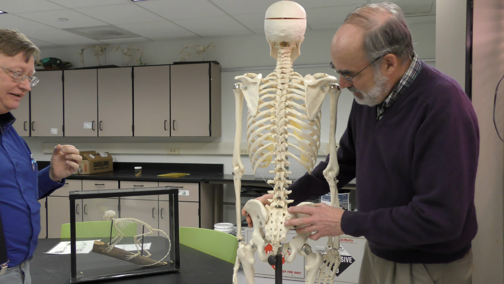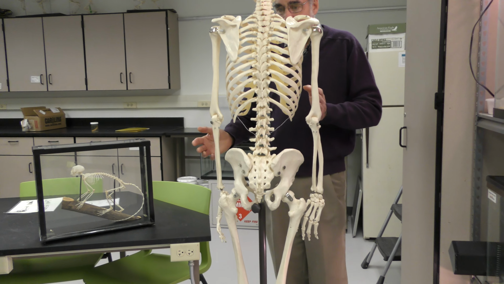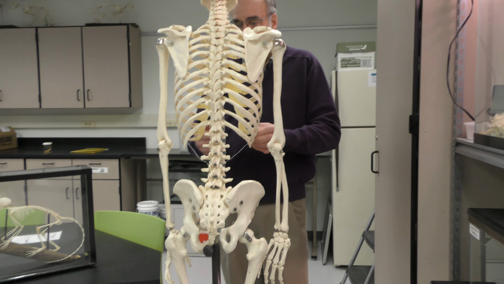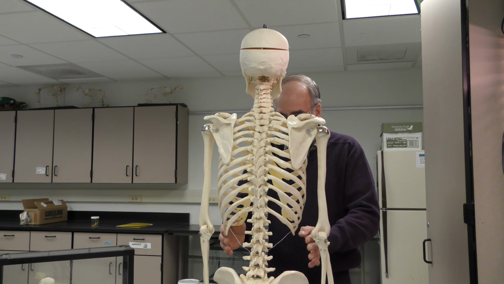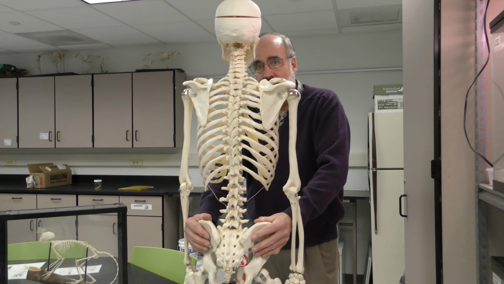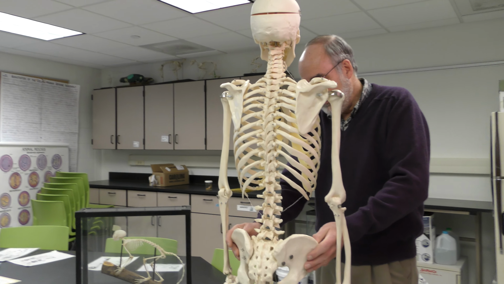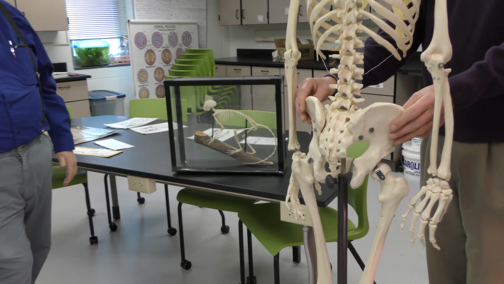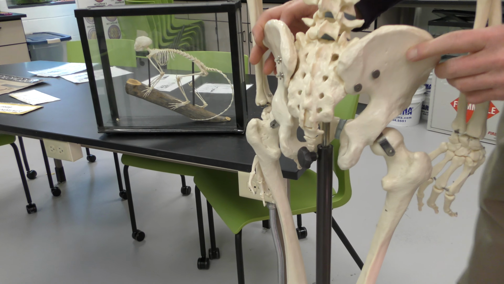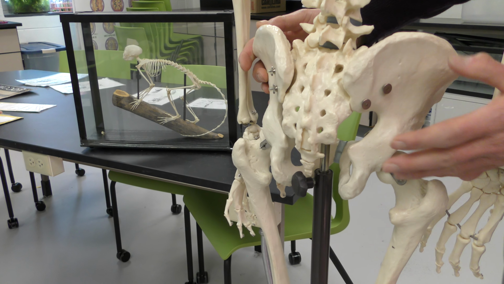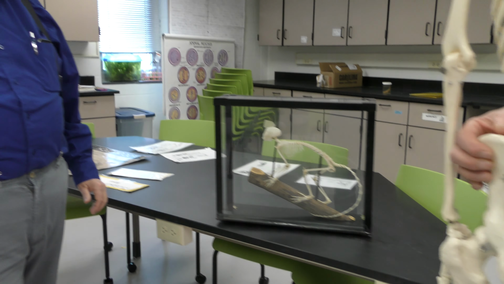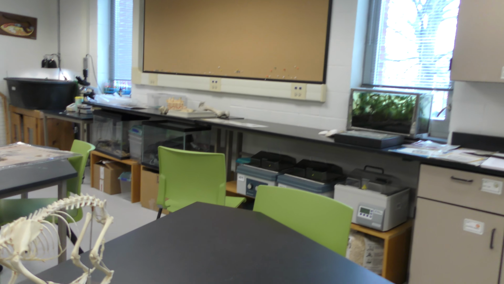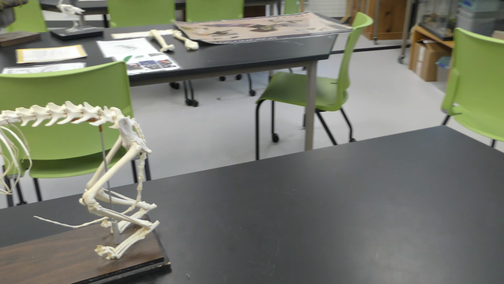Well, the other thing is, you think about where the weight of this animal is borne. Here, basically, the weight of the whole body is resting now on the pelvic girdle, straight down. And so, if you compare the pelvic girdle of the cat versus the human, this is much more robust. They're much thicker, much stronger to bear the weight of the whole frame.